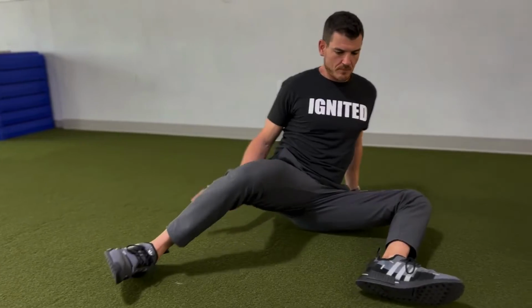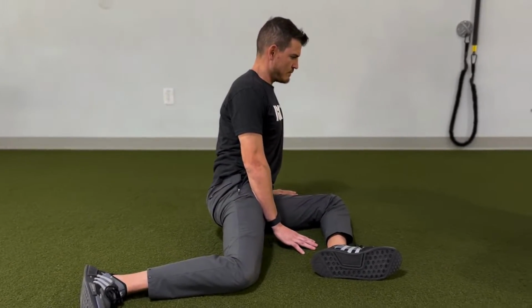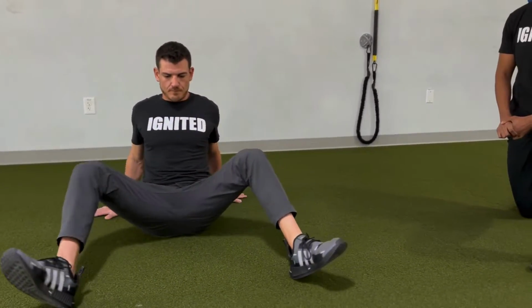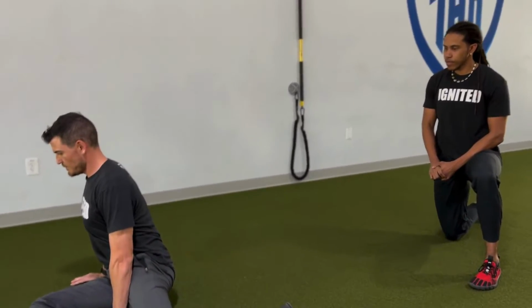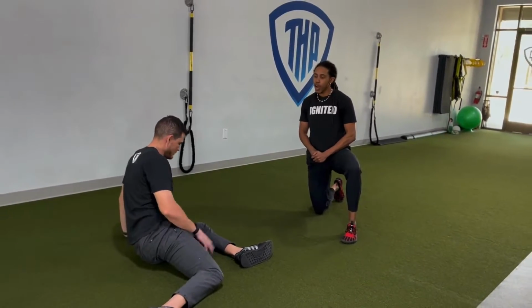One more on the side. And we'll typically go these for time, 30 seconds just to keep a nice flow, or we can go 10 times per side. And then once he's good there, we're going to transition into a quadruped hip rock.